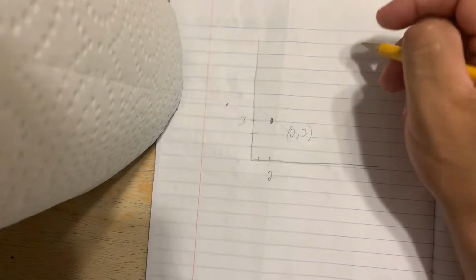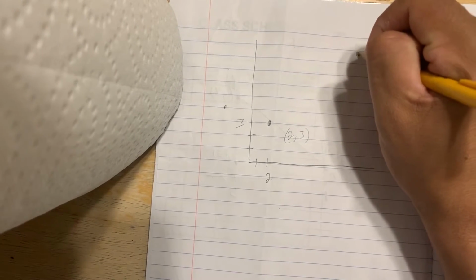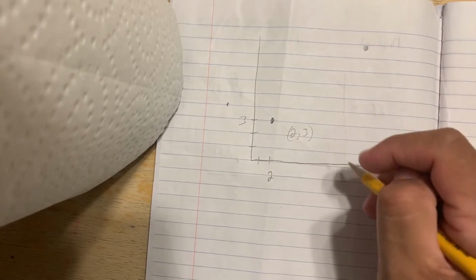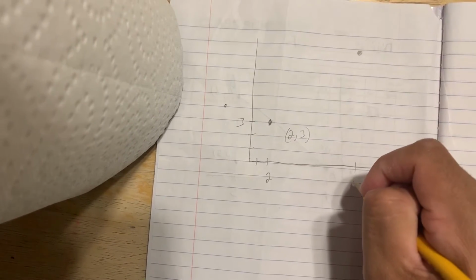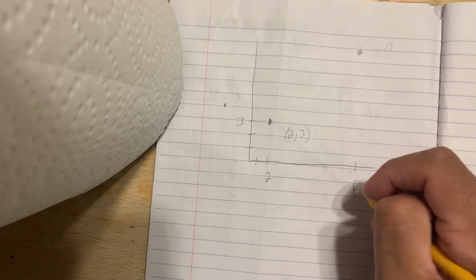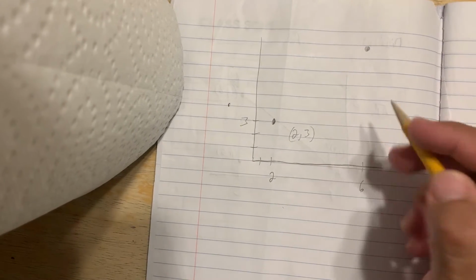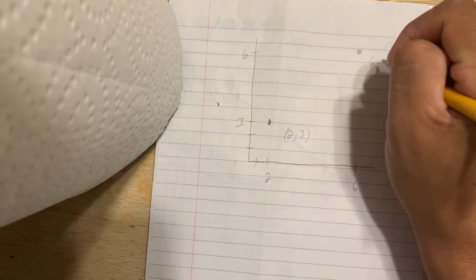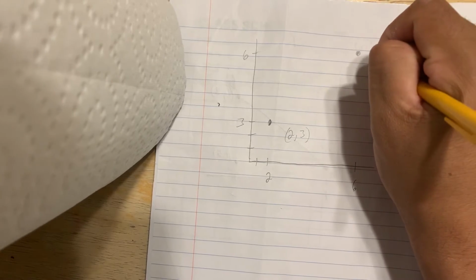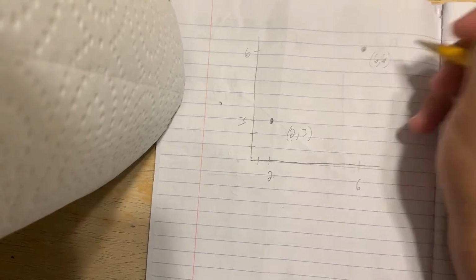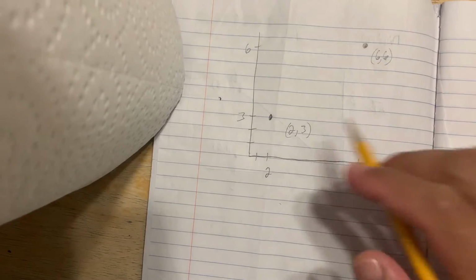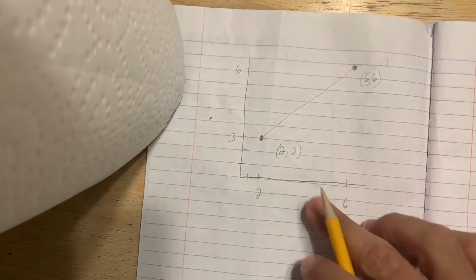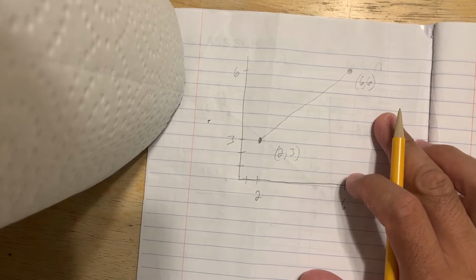And then way over here is another point. That point is way over here at 6, and up here at 6. So that point is 6, 6. And you want to know how far it is from 2, 3 to 6, 6.